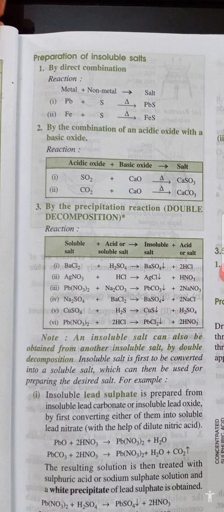salt. Then next is by the combination of an acidic oxide with a basic oxide. Now SO2 is an acidic oxide and CaO is a basic oxide. It reacts to give you calcium sulfite. In the same way, carbon dioxide reacts with calcium oxide to give you calcium carbonate. Then the third one is, children, by the precipitation reaction or by double decomposition reaction.